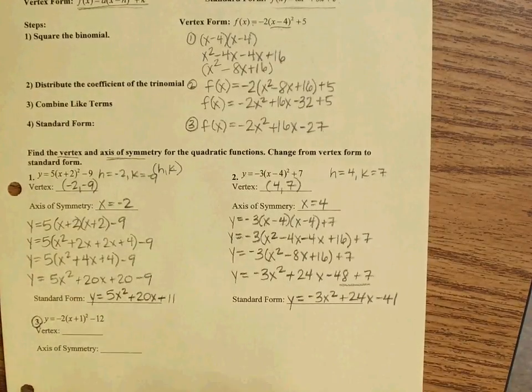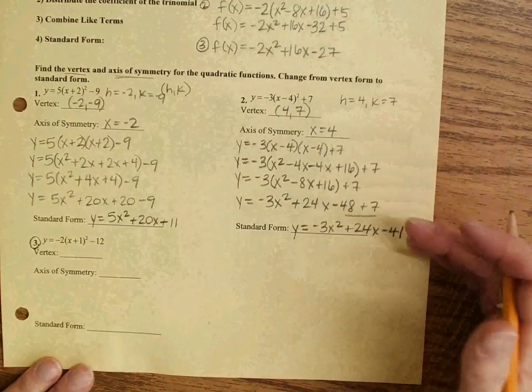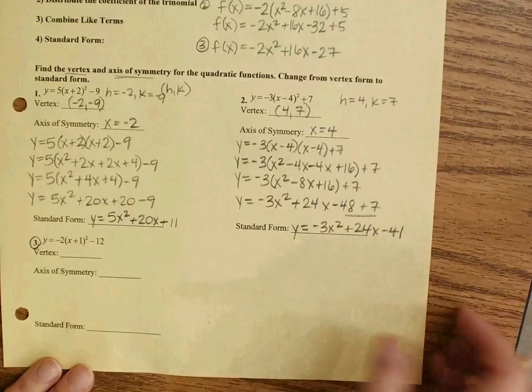Number 3, we are going to do together the next time I see you in class, okay? So hopefully you did these examples along with me. Then let's flip it over to the back.